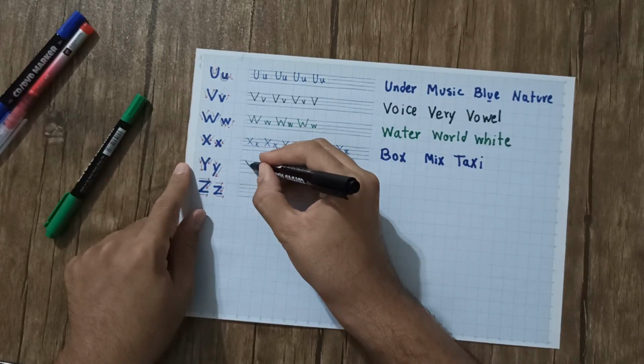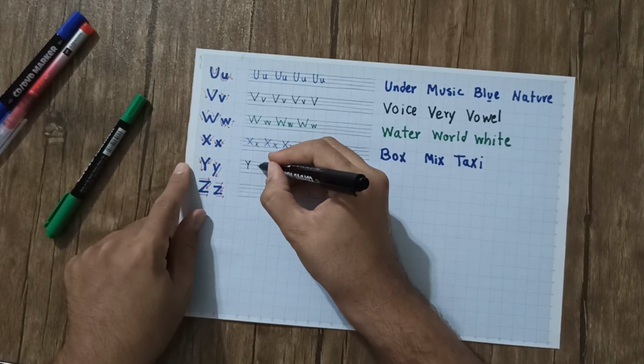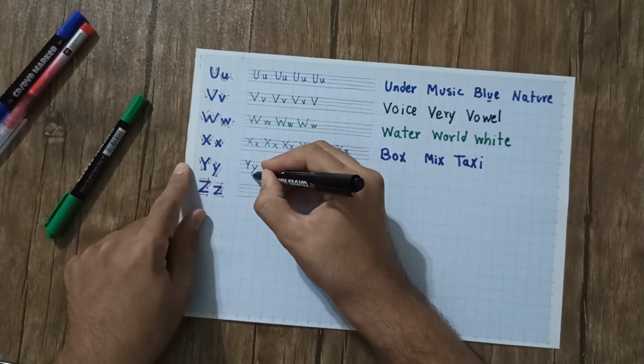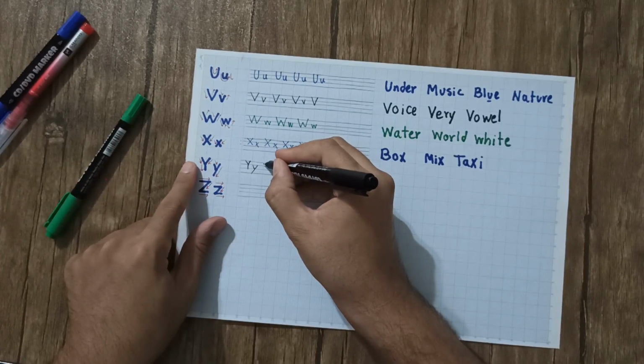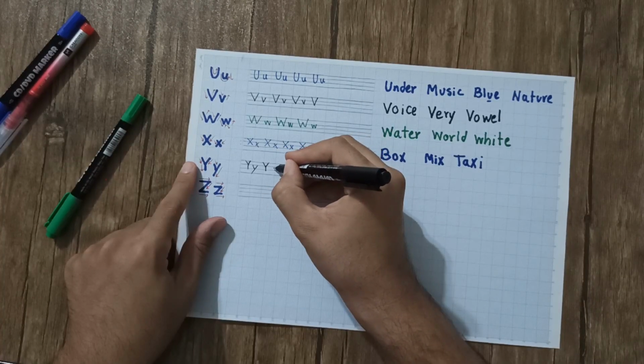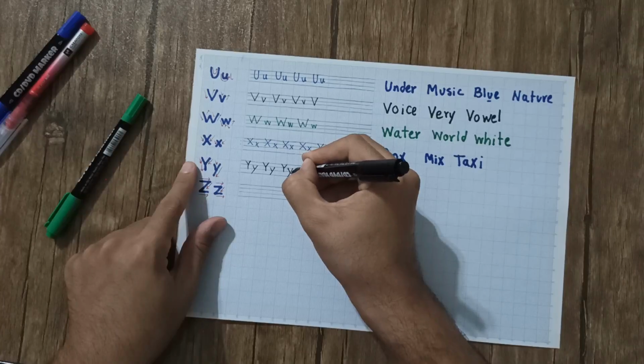So I can do this like this and add this one, and for the smaller one it should be touched by the last line. I can write it this way also. I can write a V, and after that I do this. Maybe this is more beautiful, for example, to do for Y.